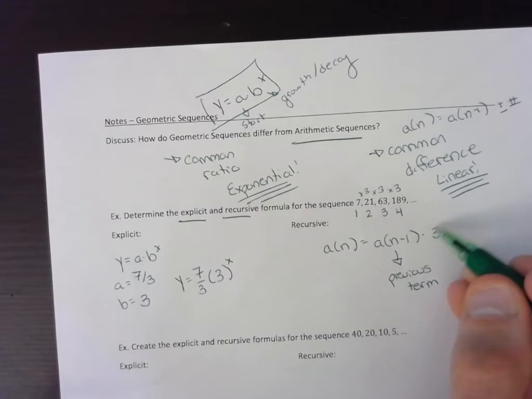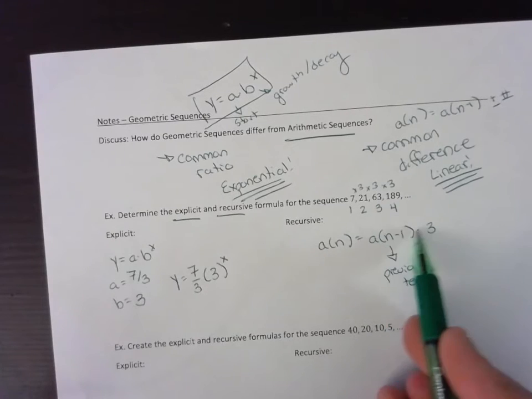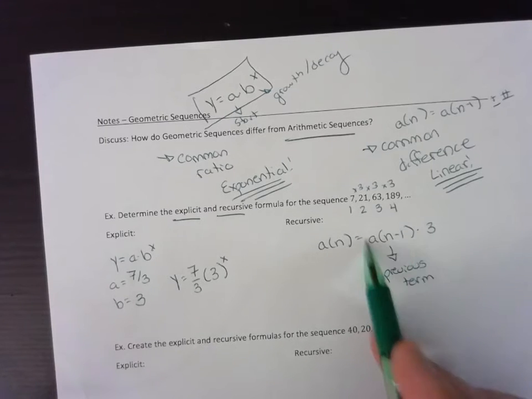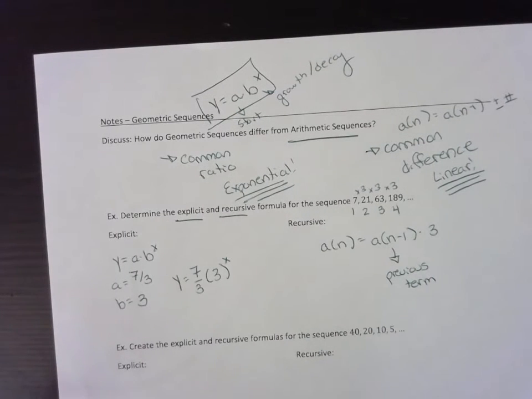So 7 times 3 is 21. Then plug 21 in. 21 times 3 is 63. Then plug 63 in. 63 times 3 is 189. 189 times 3 is, so on and so forth. You guys get what I'm saying?